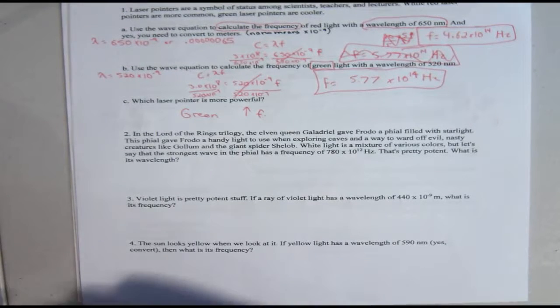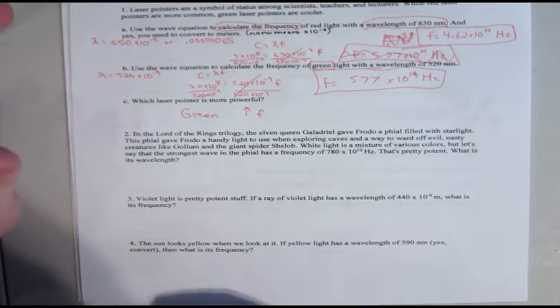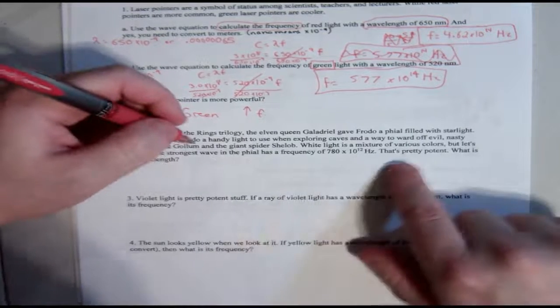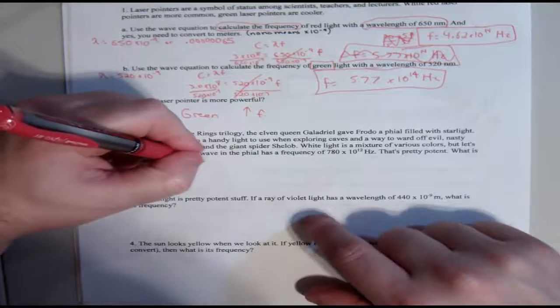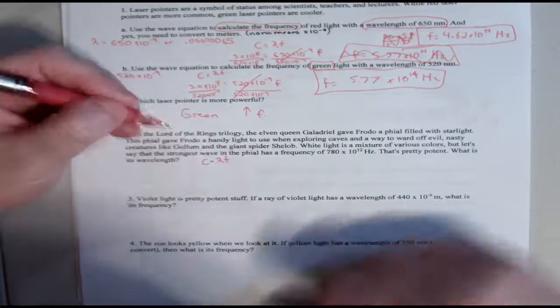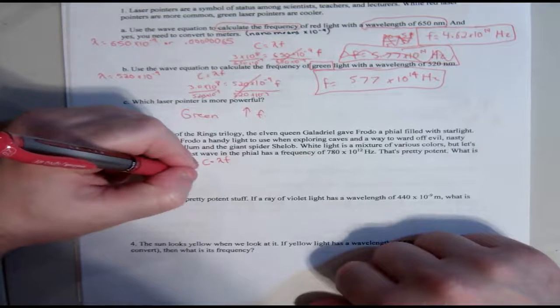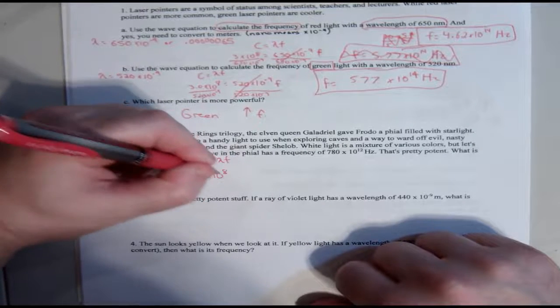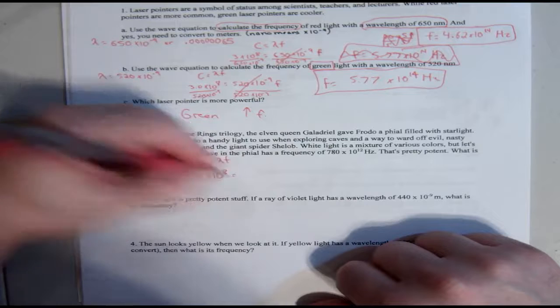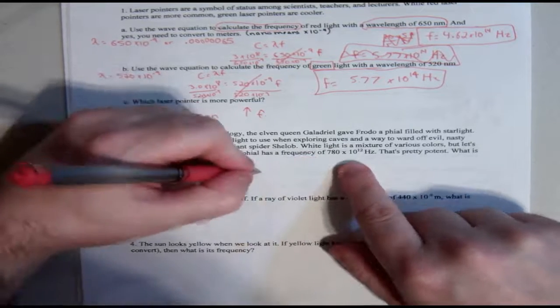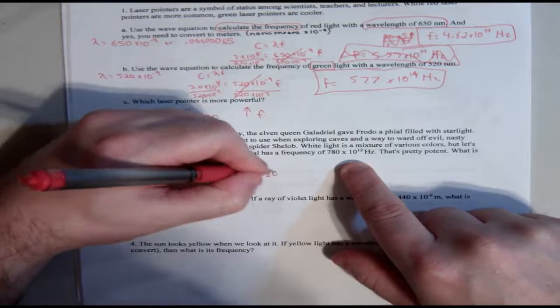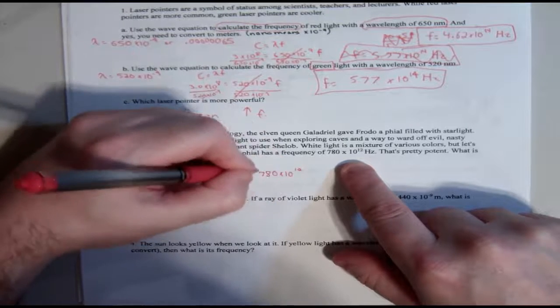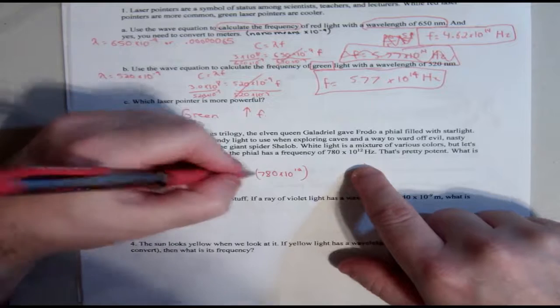Okay, so let's do number 2. If you guys want to read all this, pause it and read it. I'm not going to do it because this is too easy. So, what is its wavelength? Okay, so C equals wavelength times F. We already know C is 3 times 10 to the 8th meters per second. Apparently we know frequency this time, which is 780 times 10 to the 12th. What we don't know is wavelength.